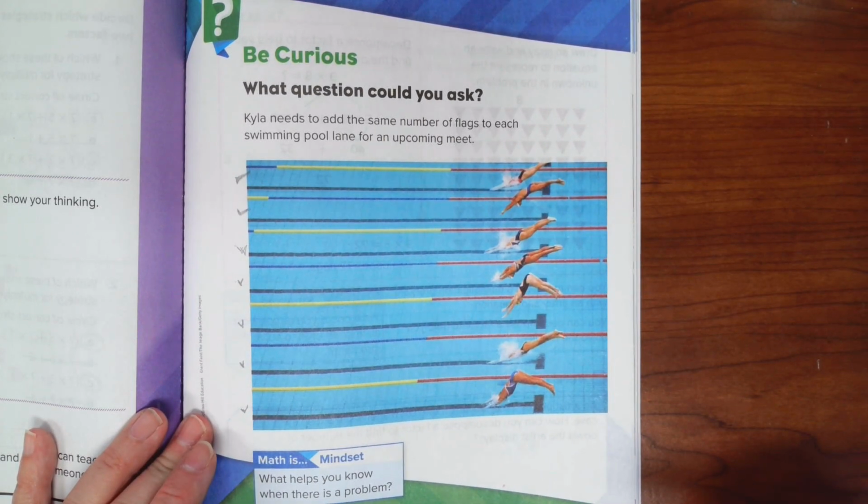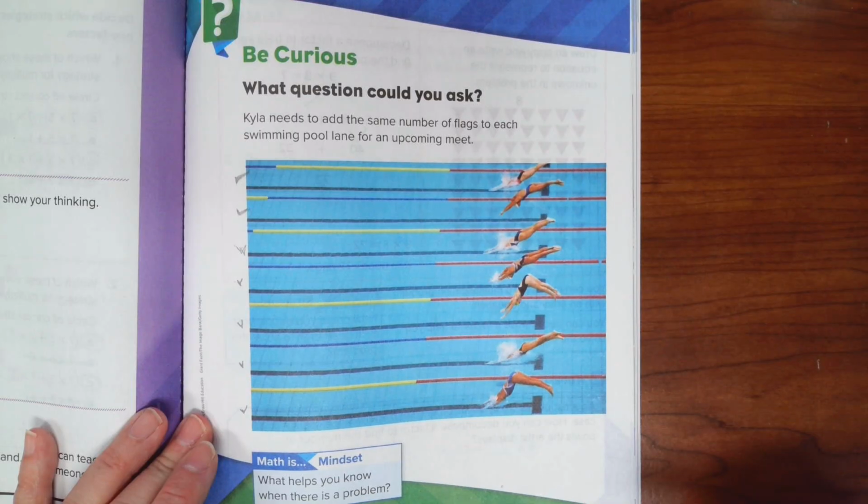What helps you know when there is a problem? Good question.